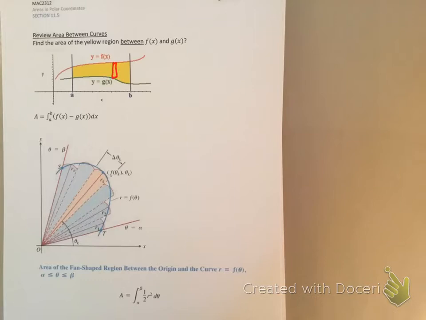And what did I always tell you back then when we found that area of that entire shaded region? I'm talking about what's in yellow. Well, we had to figure out what the area of this rectangle was right here. So you just need to remember high minus low. And then this dx is the thickness of that.